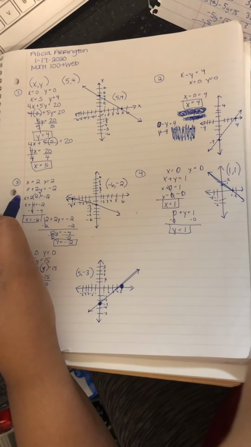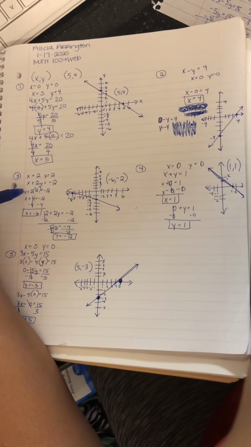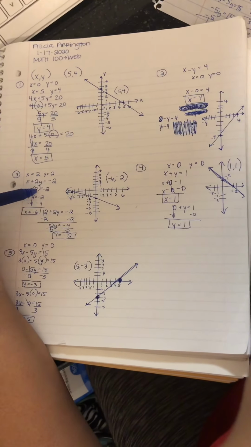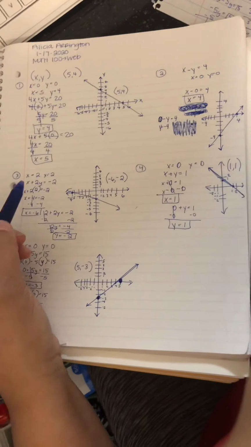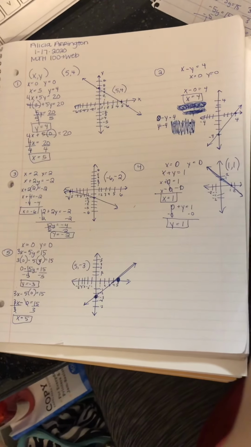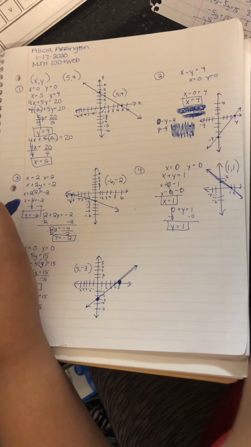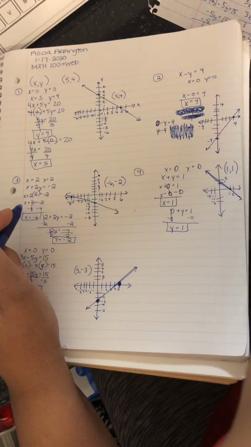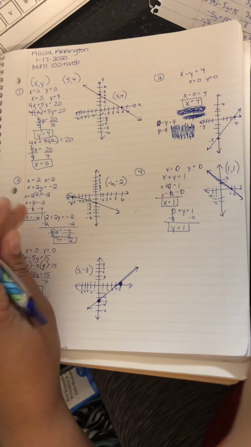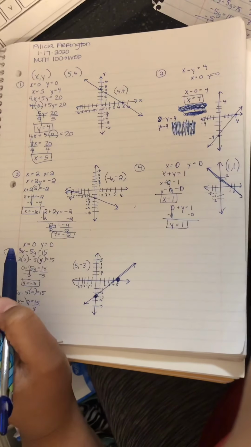So right here I just solved the problem where we replace the y with a 2. x plus 2 times 2 we know is 4 equals -2. And then I have to get x by itself, so what I did was subtract 4 from both sides, and in doing so I got x equals -6.